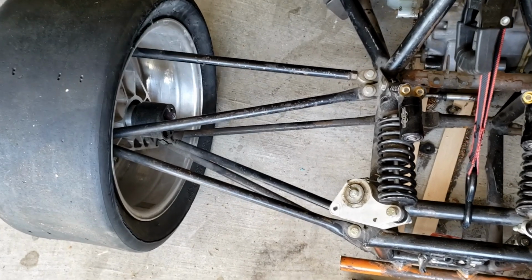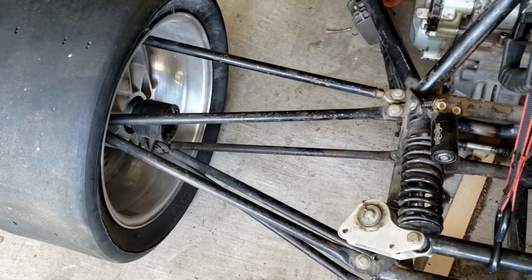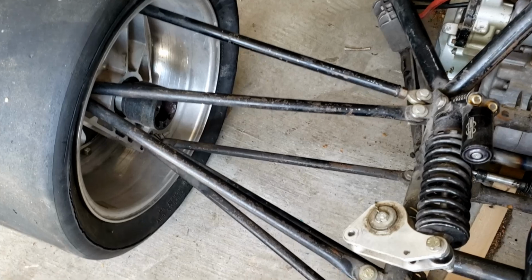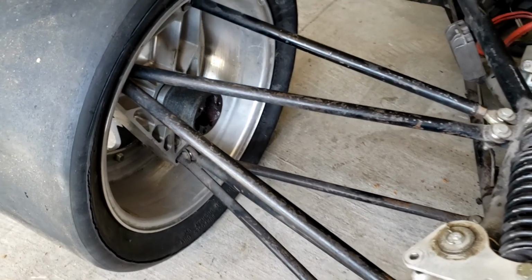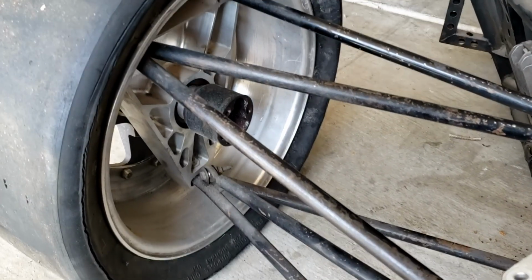Welcome. Today I'm going to be talking about jacking forces and a little bit about roll centers and how the two are related. There's lots of videos on roll centers, so I won't be going into them too much.